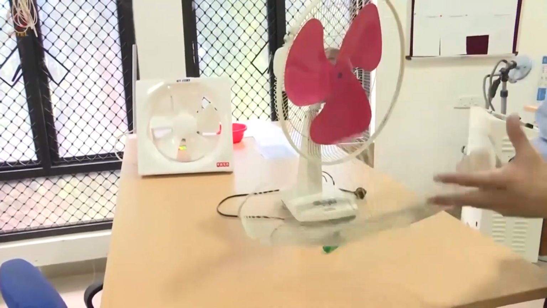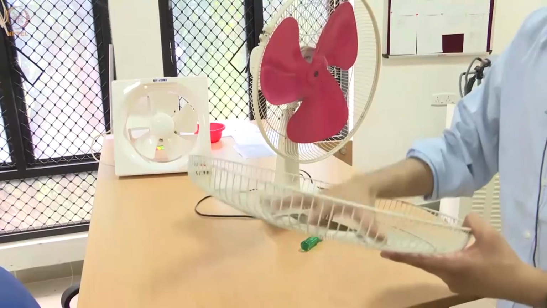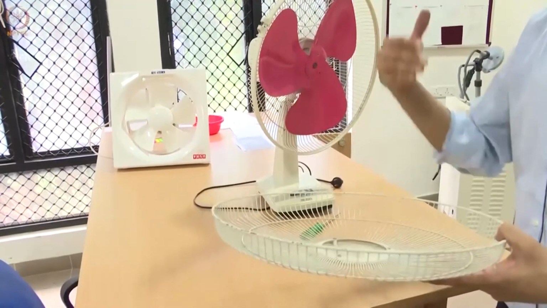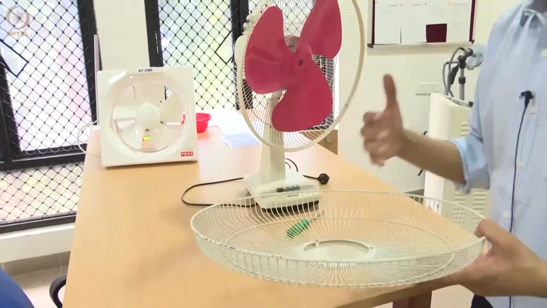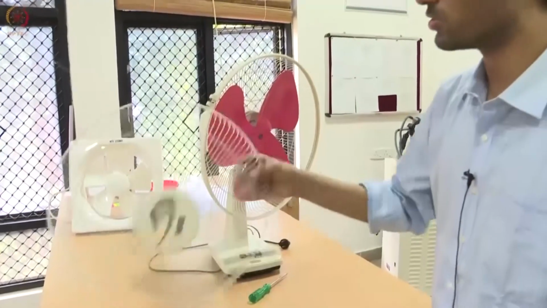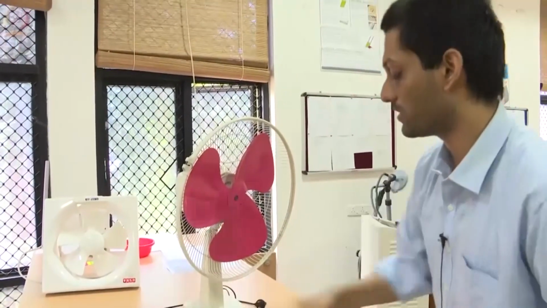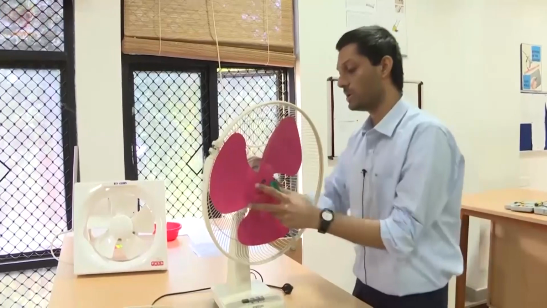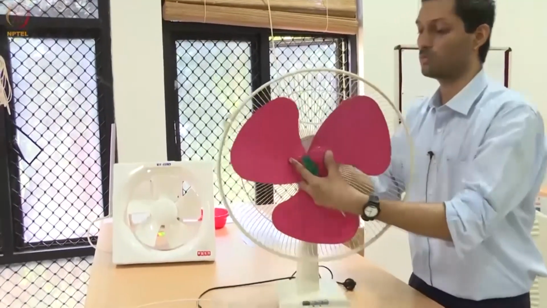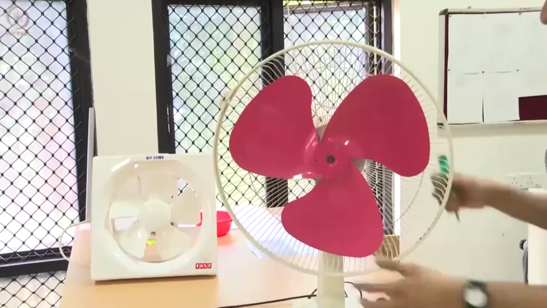But keep in mind, because we are using a grill, this is going to offer some pressure drop to the fan. So some velocity reduction is expected, but safety is paramount. So we have a safety grill. Now let me proceed by removing the other parts of the fan.